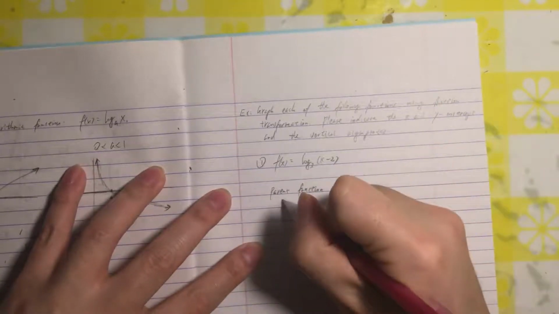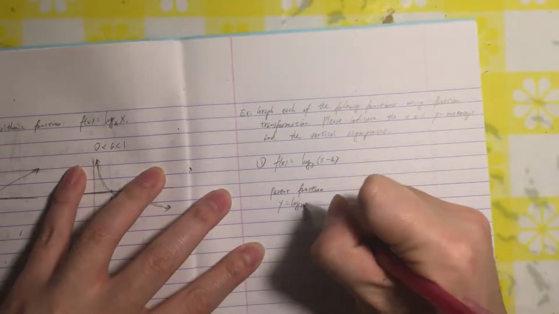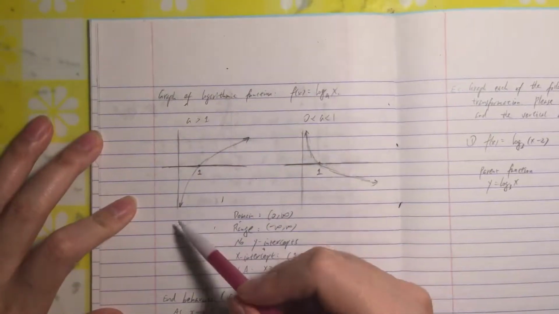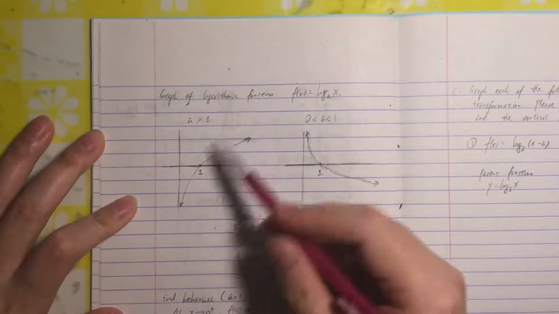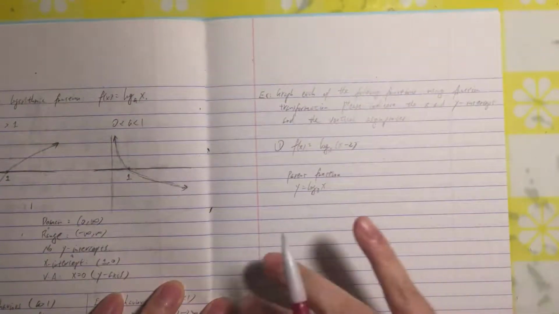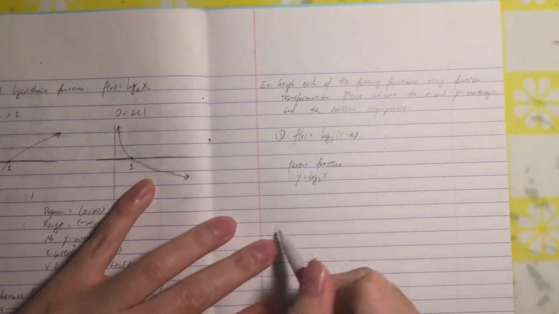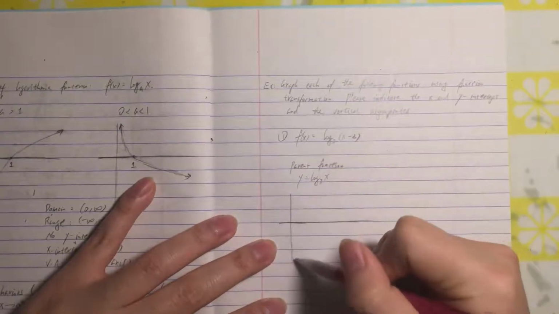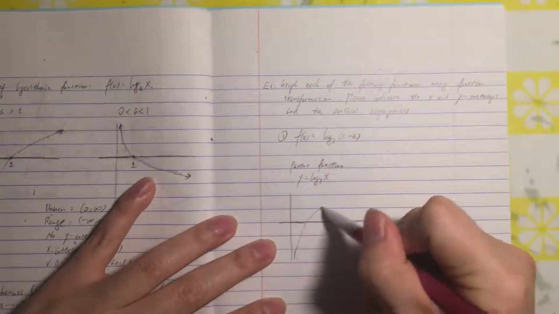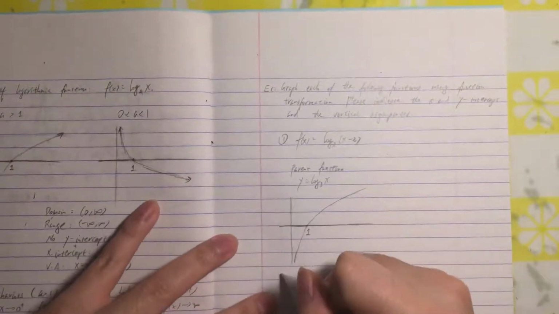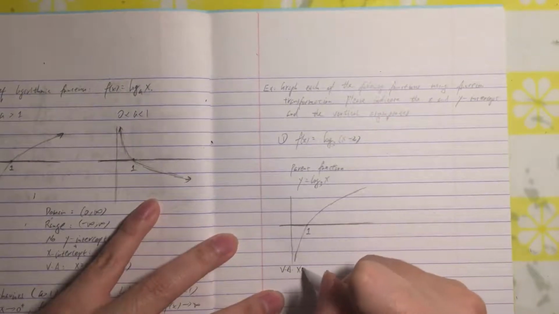So for the parent function, I choose y equal to log base 3 of x. Here, since the base is greater than 1, the curve of the logarithmic function is increasing from left to right. So the graph of the parent function looks like this. The x-intercept is 1, and the vertical asymptote is the line x equals 0.